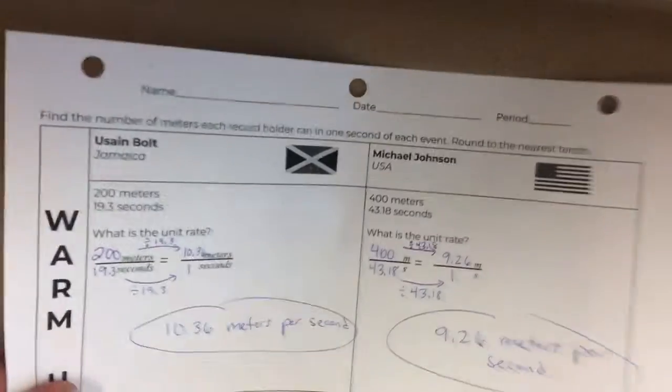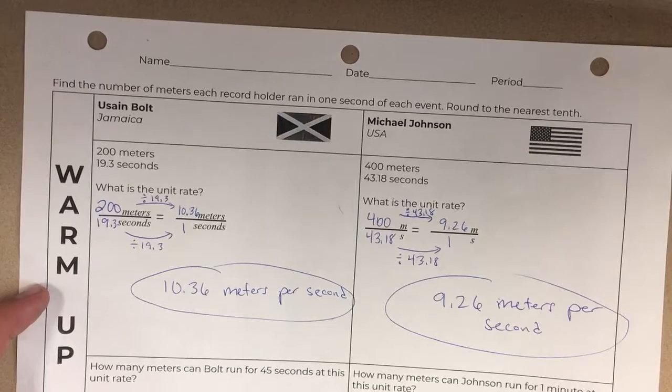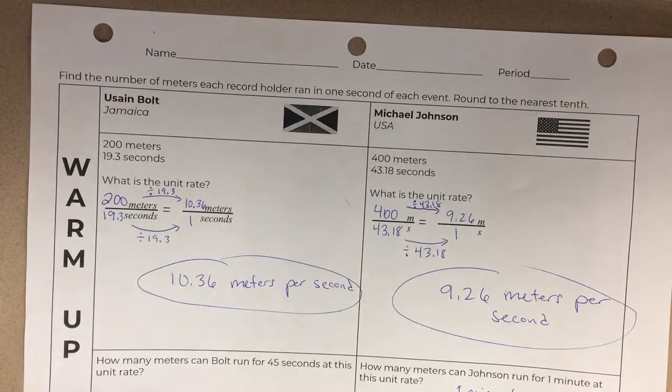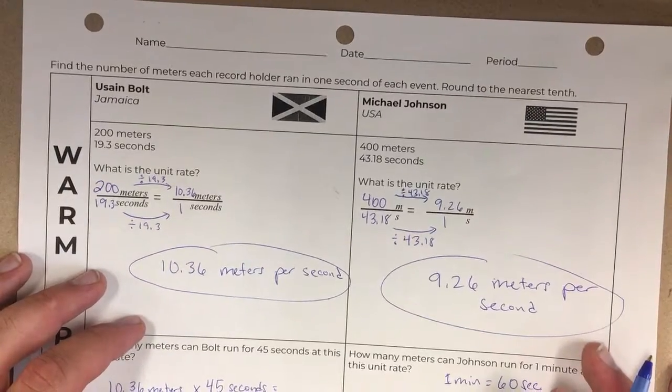Before we go into our notes, I did want to go over your warm-up, which you should have already finished. So you're just checking to make sure you did it right. It was giving you the actual world record for Usain Bolt in the 200-meter dash and Michael Johnson in the 400-meter dash. You needed to find how many meters per second.